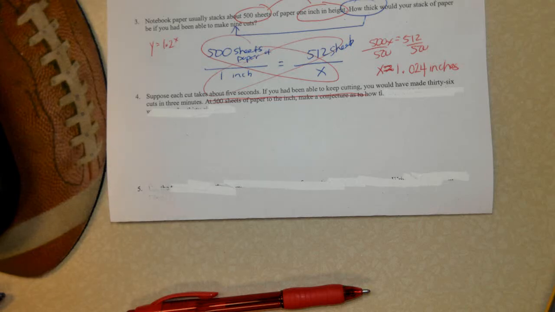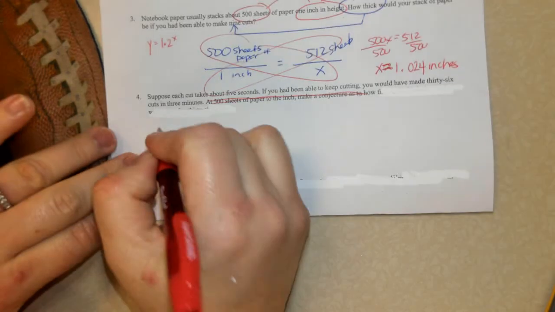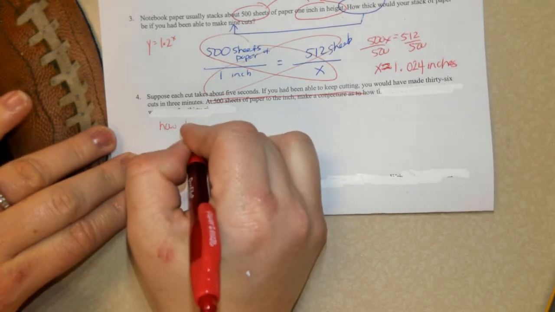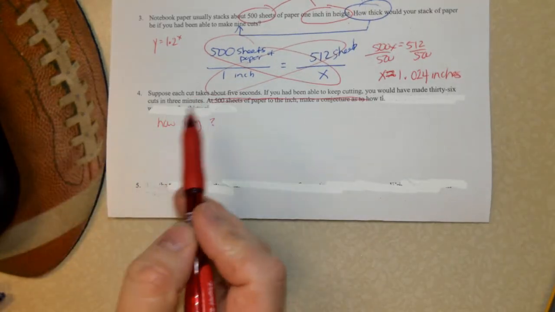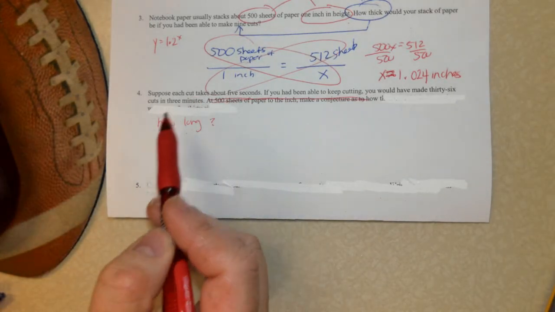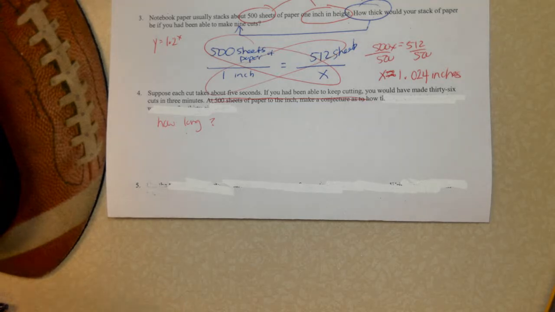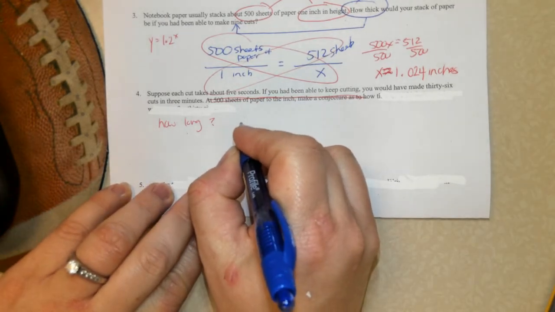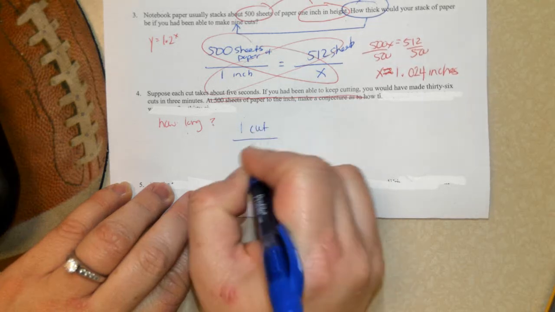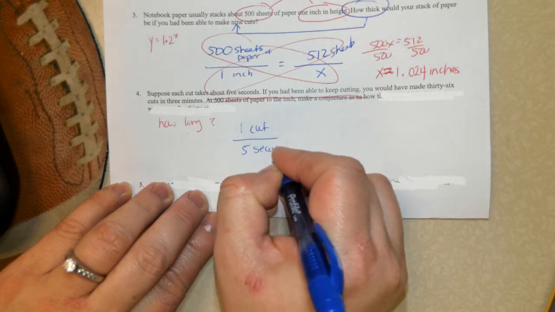So what is the question? How long? I want to know how long. That's my question. How long? And what is that going to be in terms of? Well, it's in terms of time. Could be in terms of seconds. Maybe we'll do it in terms of minutes. Let's write down what we know. We know that 1 cut takes 5 seconds.